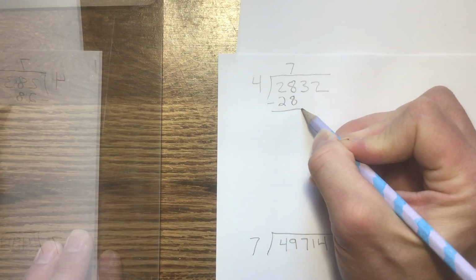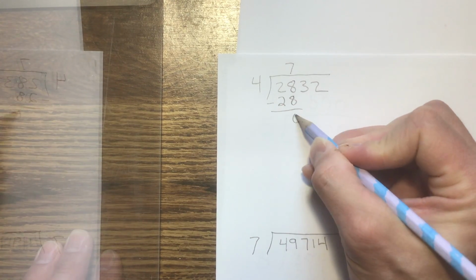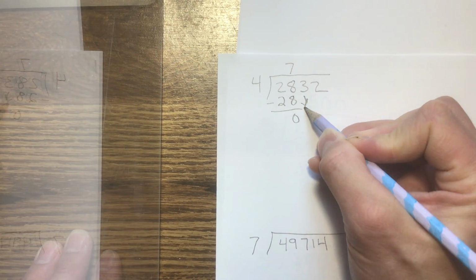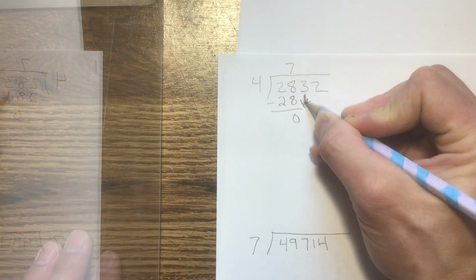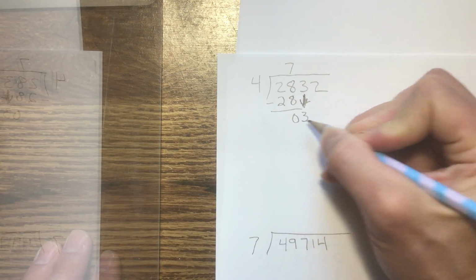Okay, we subtract. 28 minus 28 is 0. Bring down your 3. Okay, that's supposed to be an arrow. Sorry, it's hard to look at the camera and get it right. Here we go. So that's supposed to be a 3.